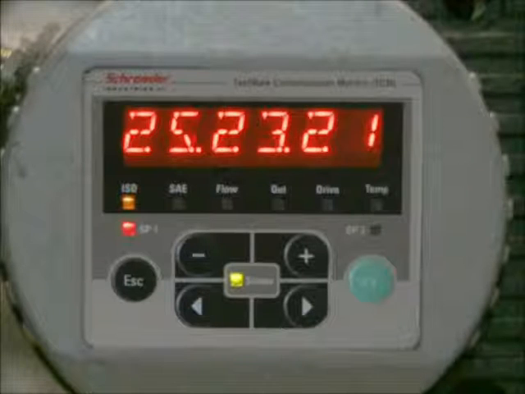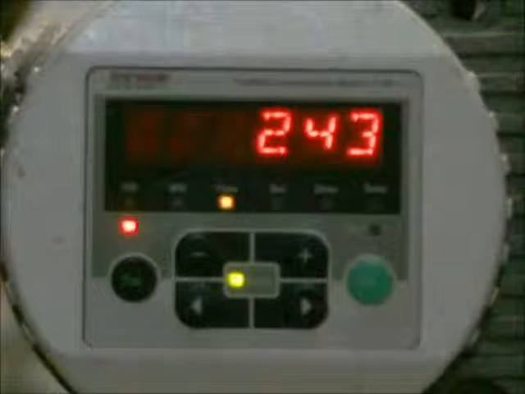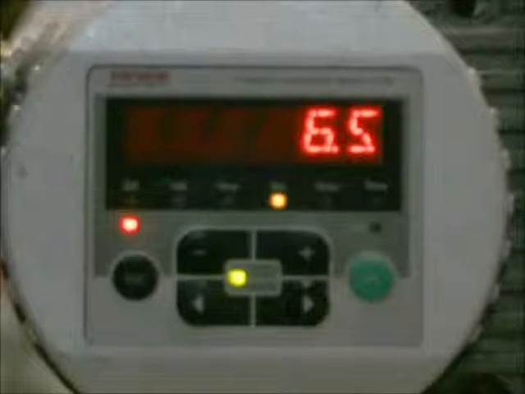Now, if you wish to find out what the SAE code is, then you use the cursor on the screen and move it to SAE, and it'll give you an SAE count. If you want to know what the flow is to the unit, again, use the cursor and go to the flow, and it'll give you the flow in milliliters. And if you want to see the actual electrical output, you would go to output and it would show you that.